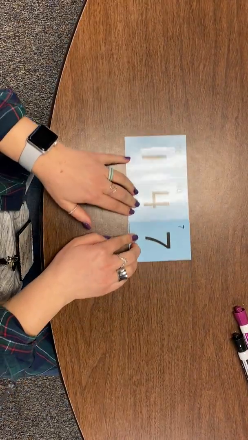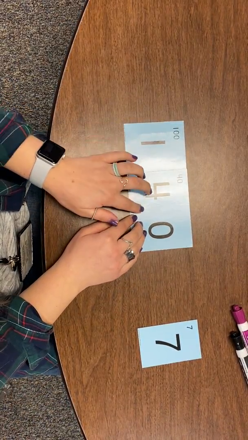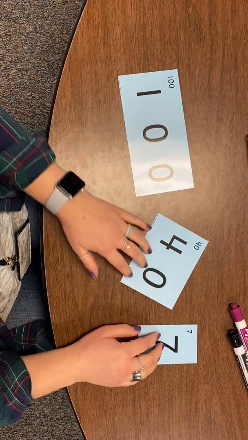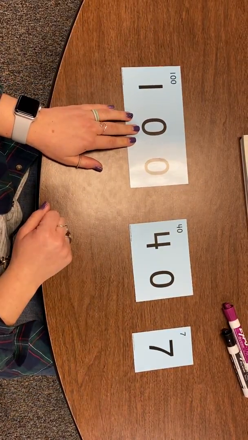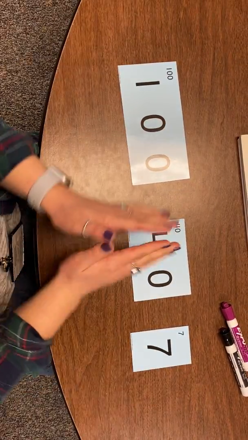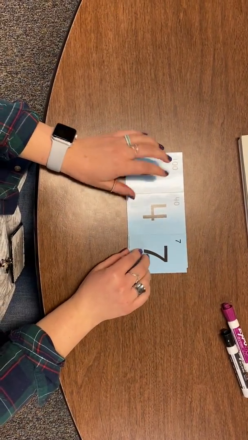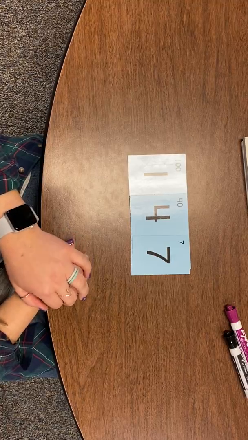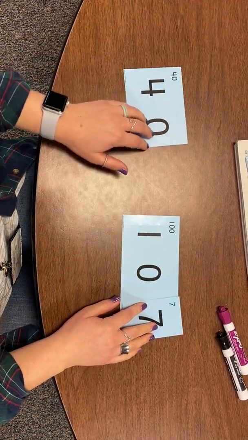So we have 7, which would be in the ones place. We have 40, which is 4 tens in the tens place. And then we have 100 in the hundreds place. If you take that number and put it back together, we have 147.